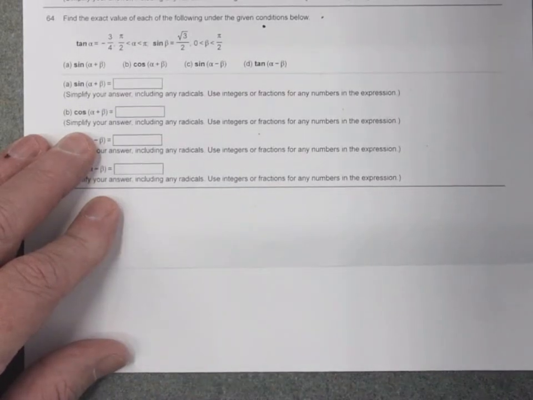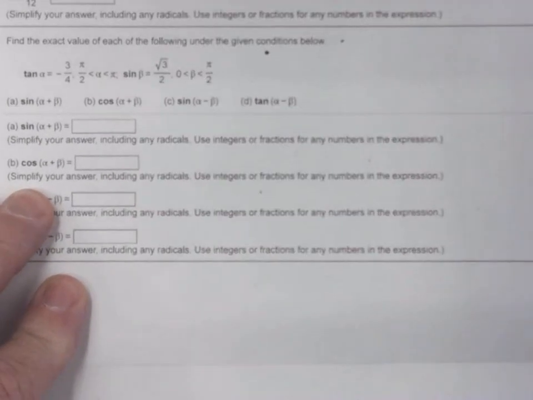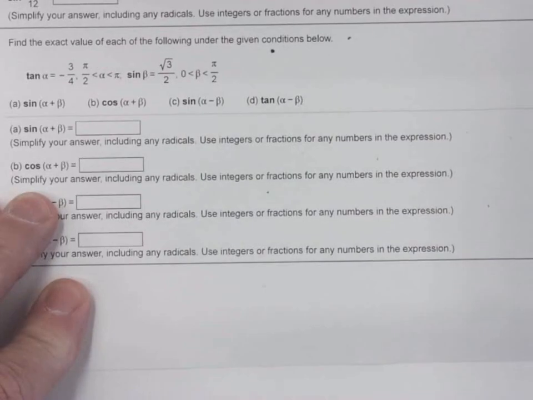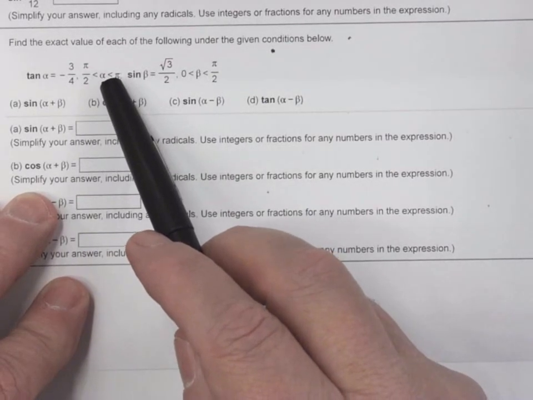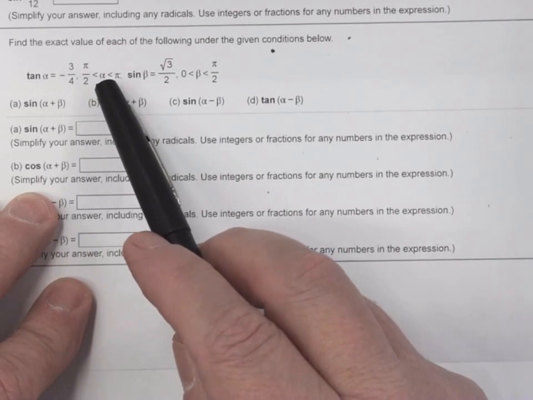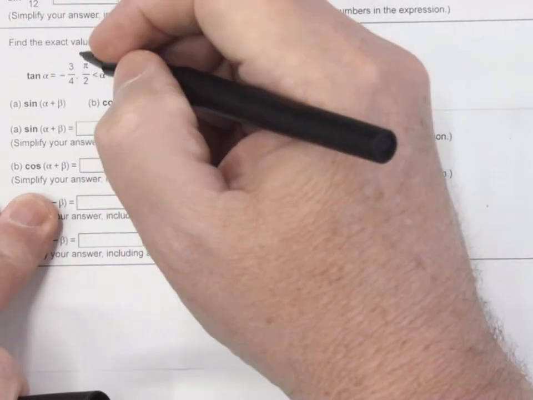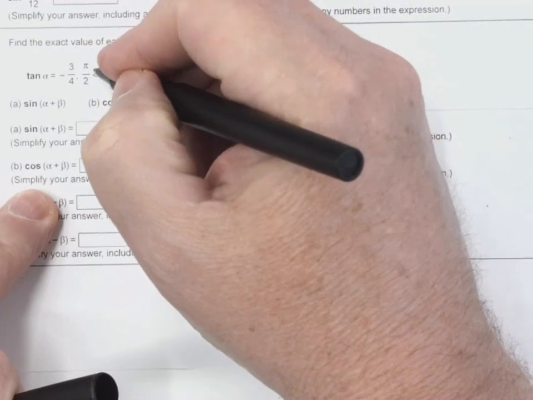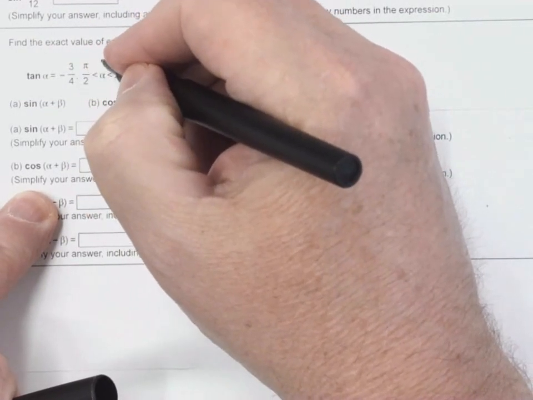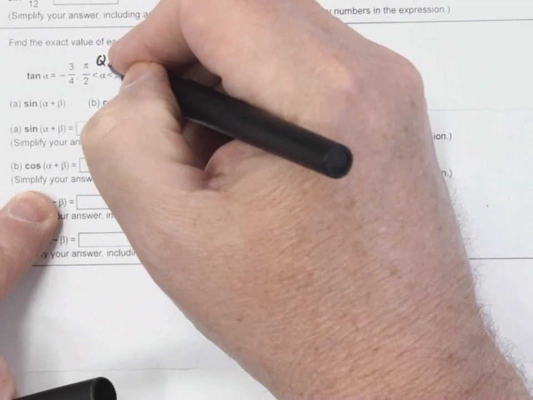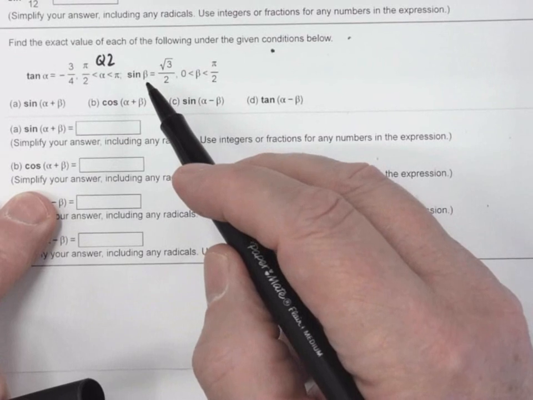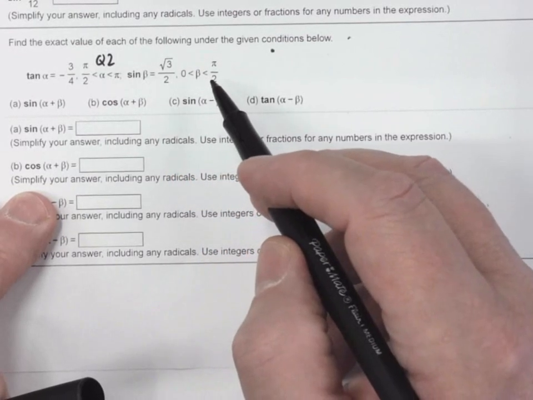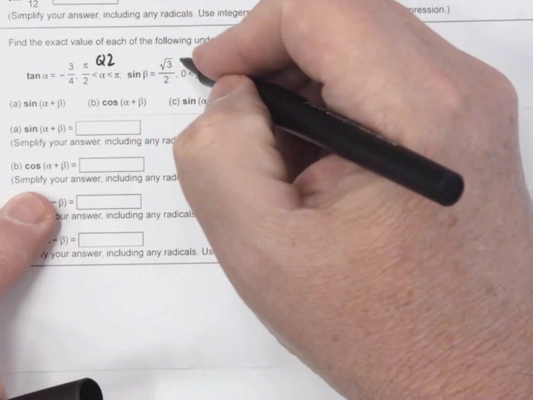If you can see that, it says the tangent of alpha is negative 3/4, and they tell us alpha is greater than pi over 2 and less than pi. This is basically telling us which quadrant alpha is in. So this is in quadrant 2. Then here's beta. They give us a trig function for beta, sine of beta is square root of 3 over 2. And they tell us beta is between 0 and pi over 2, which is quadrant 1.